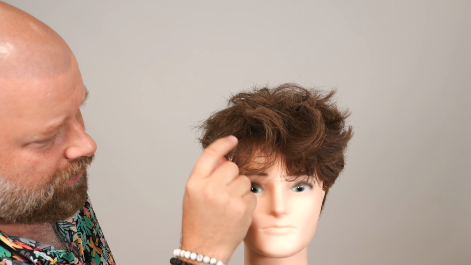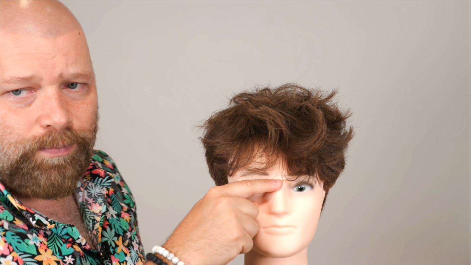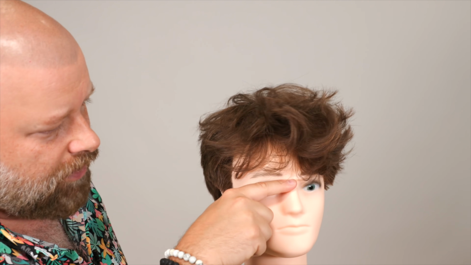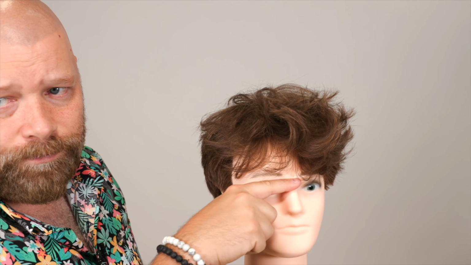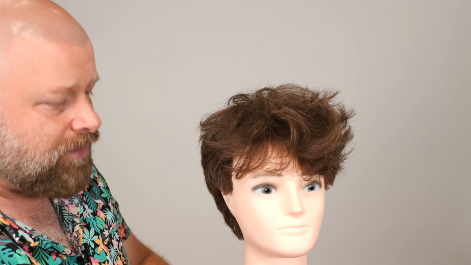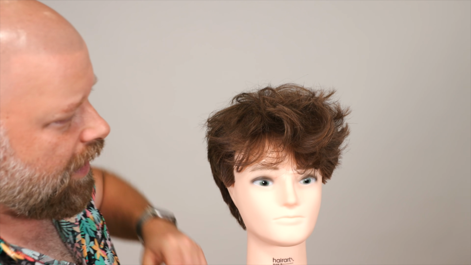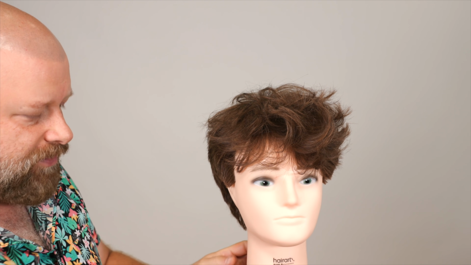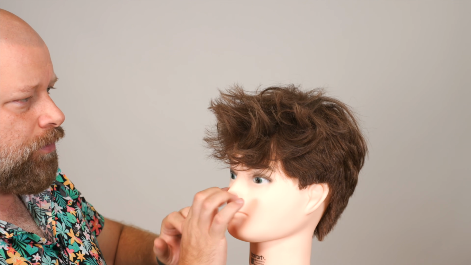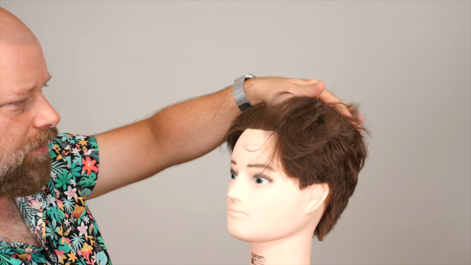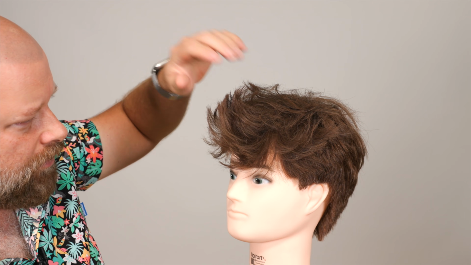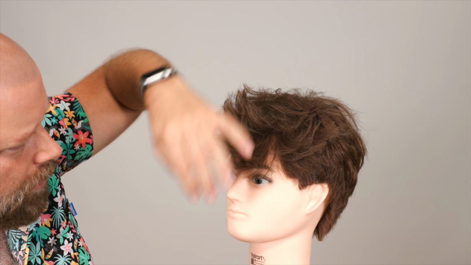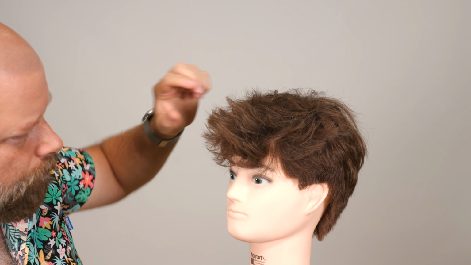This front piece needs to come all the way down to probably the bridge of the nose, or right around this area, past the eyebrow. The reason it has to be that long is because you need hair to be able to flip back up, if that makes sense. So the hair has to come down like so, right? It has to come all the way down to then come back up again, as you can see with what I just did, right?